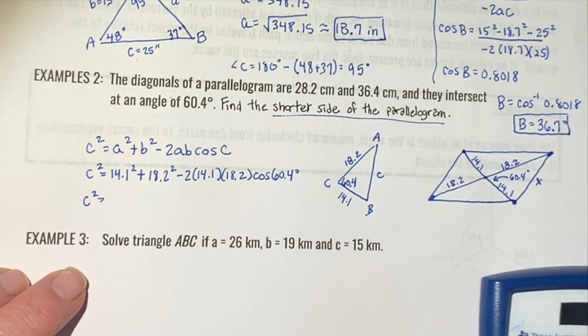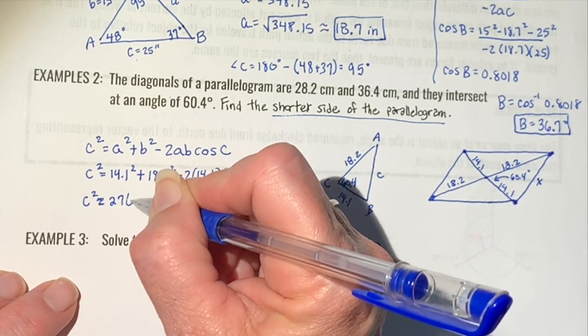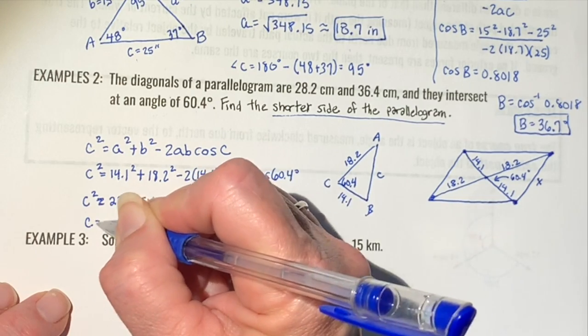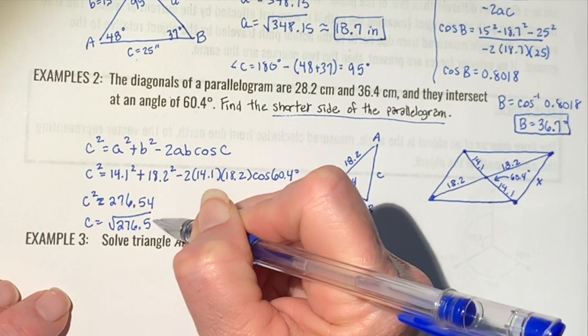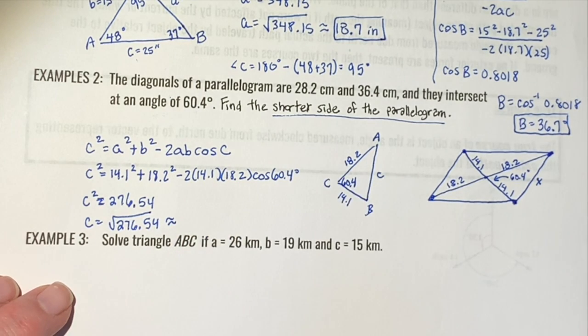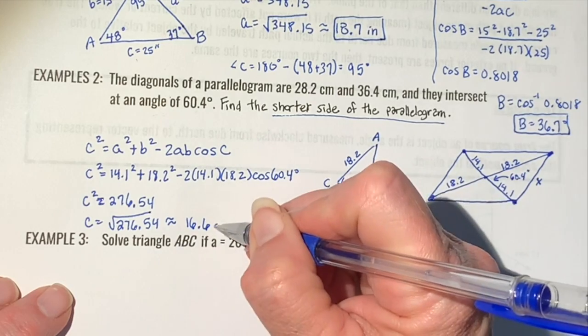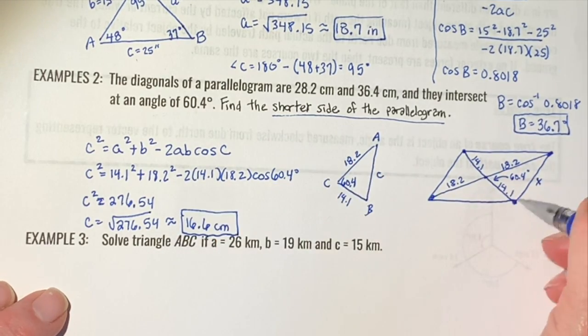All right, and I get 276.54. So C is going to be the square root of 276.54, which is approximately 16.6 or so centimeters. So that would be the shorter side of the parallelogram that we found.